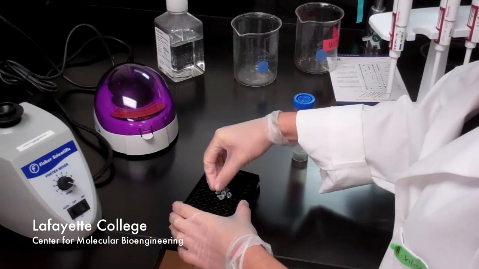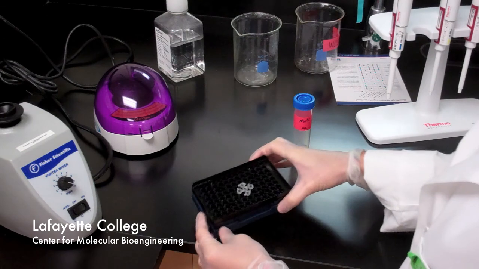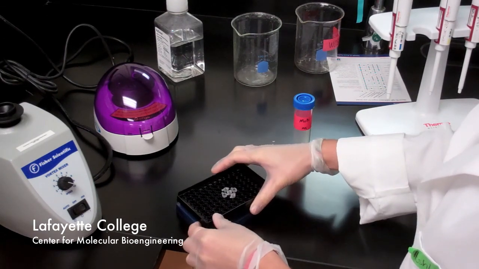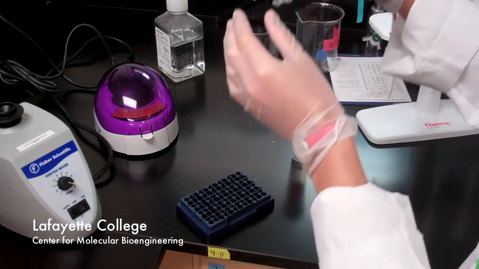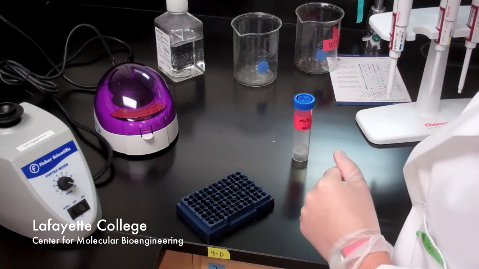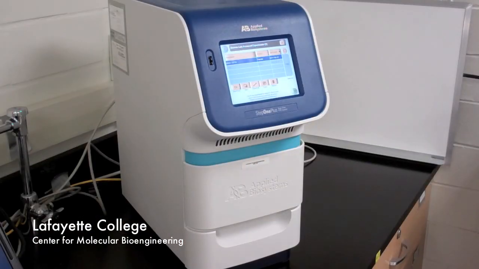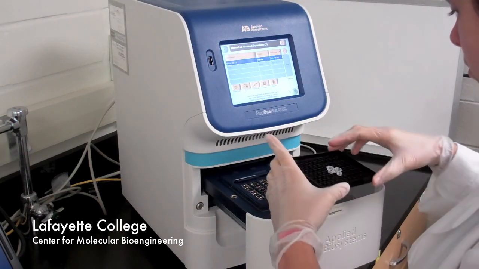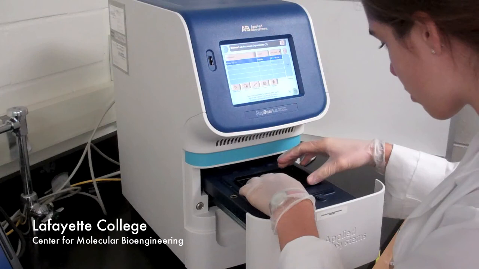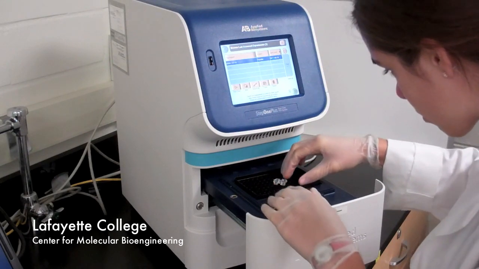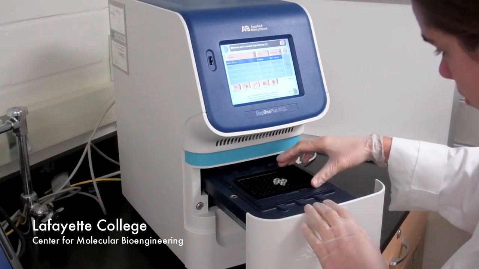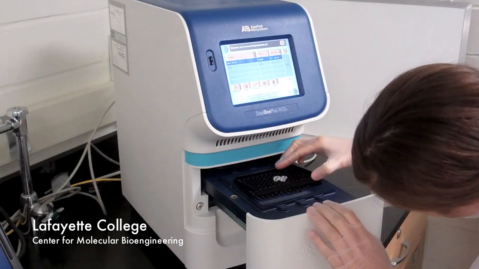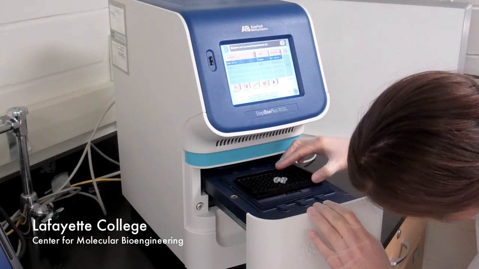Retrieve your samples from the ice, and make sure one more time that there are no bubbles in the tubes, and that all the tubes are securely snapped into place in the Veriflex tray. Open the tray of the thermocycler and place the Veriflex tray into the heating plate. Make sure that all of the tubes are completely submerged into their respective wells of the heating plate. If they are not, you probably have the tubes in the tray upside down.